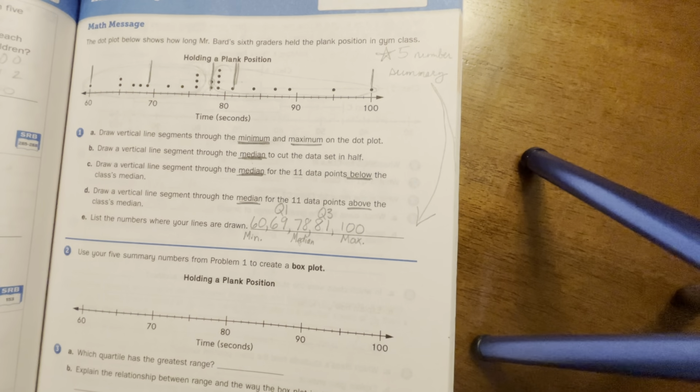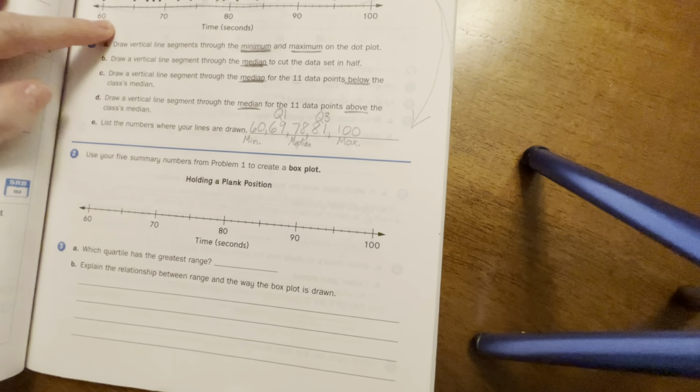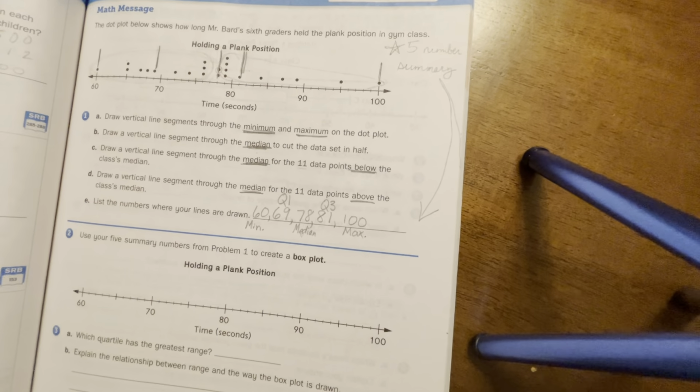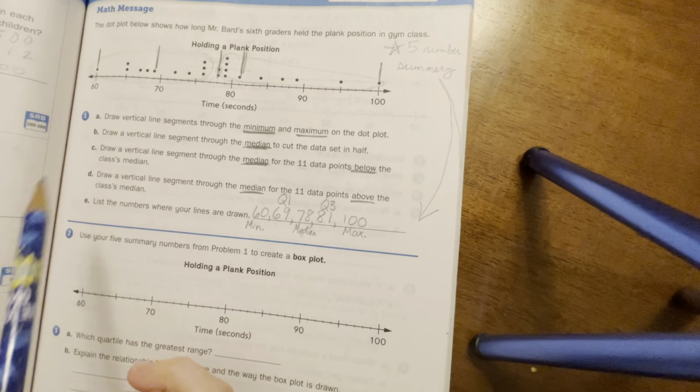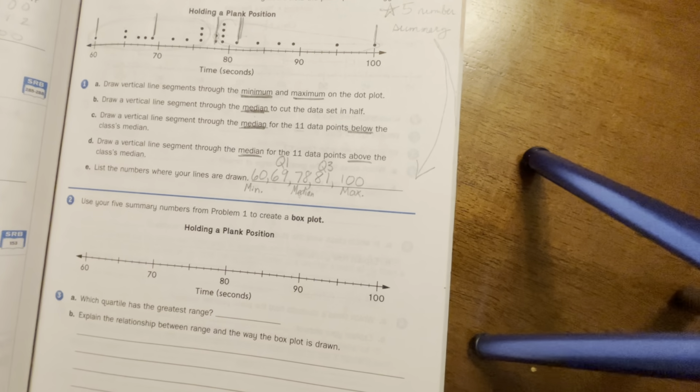Now, on this bottom one, on number 2 down here, we're using the same dots from this problem up here. And we're going to actually build our box plot with that. Okay, so take a second. We're going to fill in our lines.